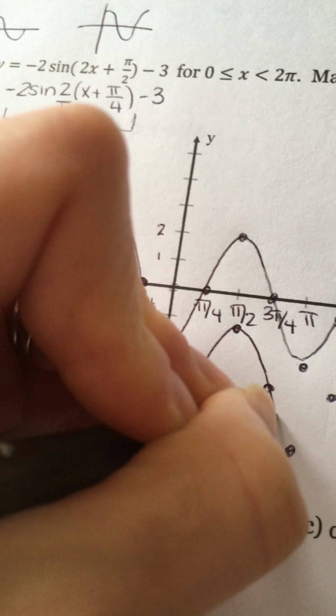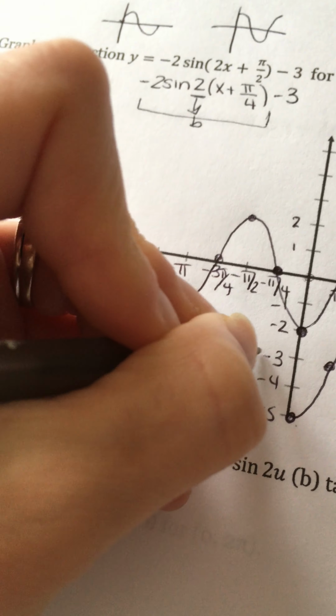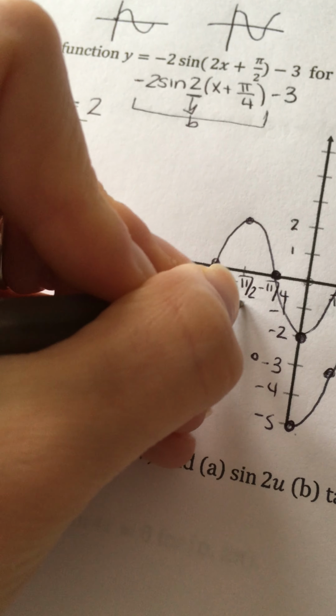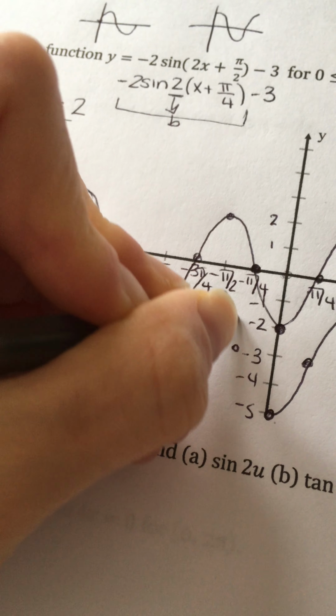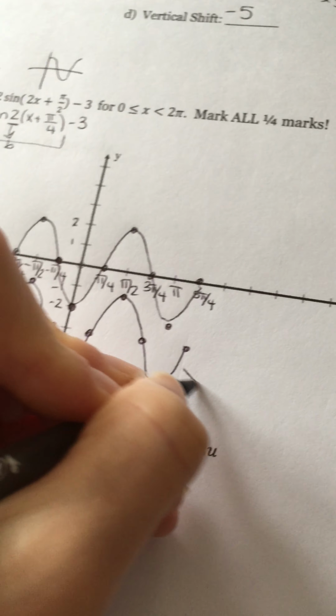Here we go. I don't have a different color on me. Otherwise, I would do this in a different color. So I apologize. All right, so this bottom one is our graph.